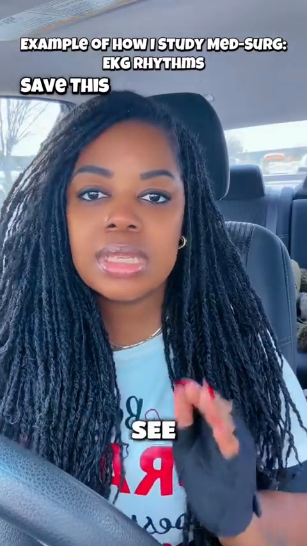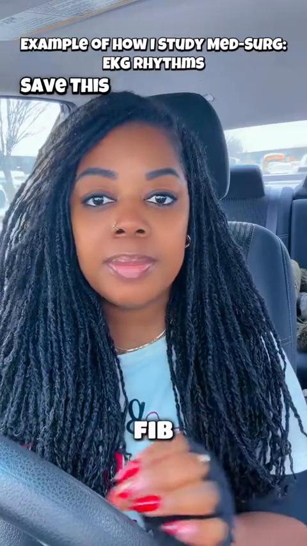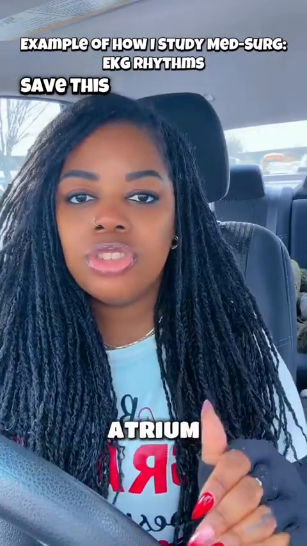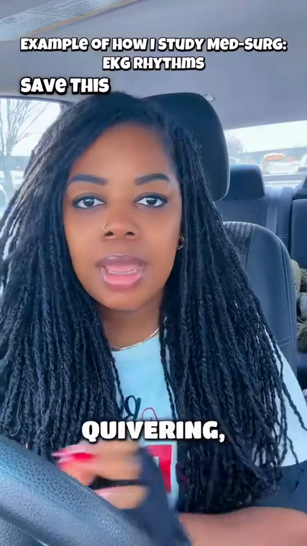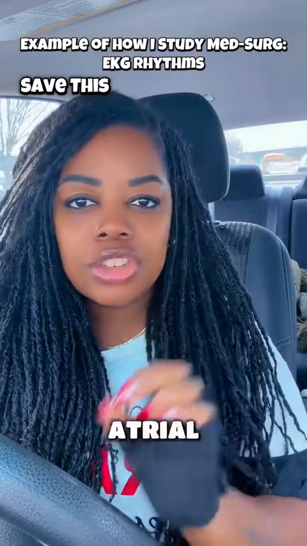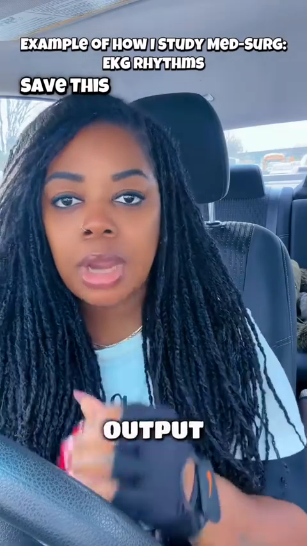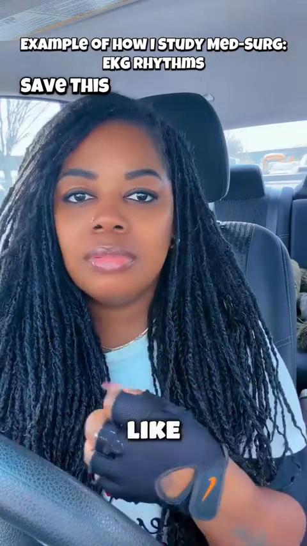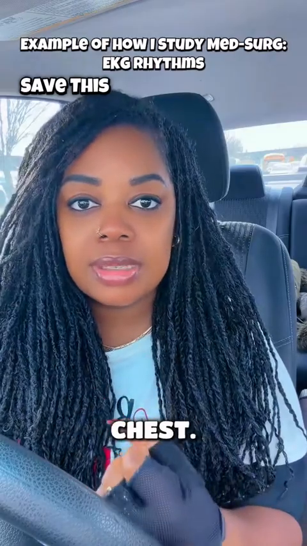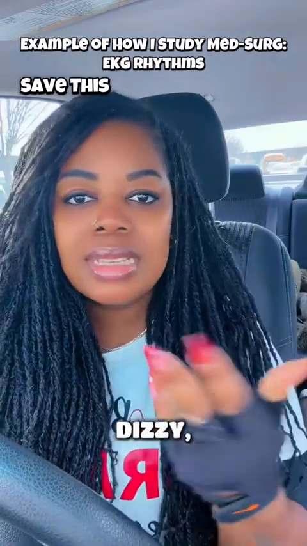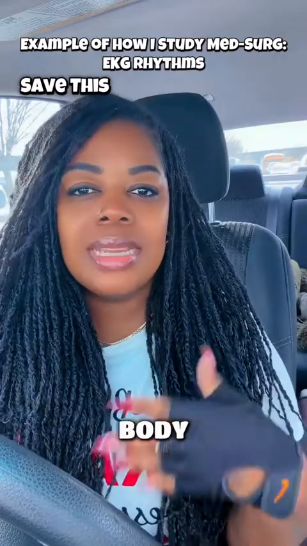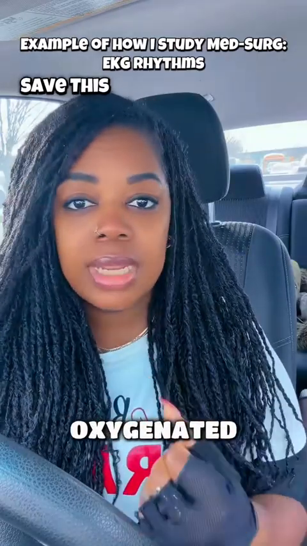Number 3, clinical manifestations. So this is what you see at the bedside. AFib is irregular. Okay? So because the atria are just quivering, the patient loses their atrial kick and cardiac output drops. Okay? So your patient might say their heart feels like a fish flopping in their chest, right? So they might look dizzy, short of breath, or just tired because their body isn't getting enough oxygenated blood.